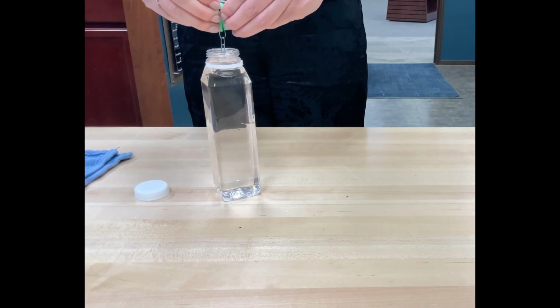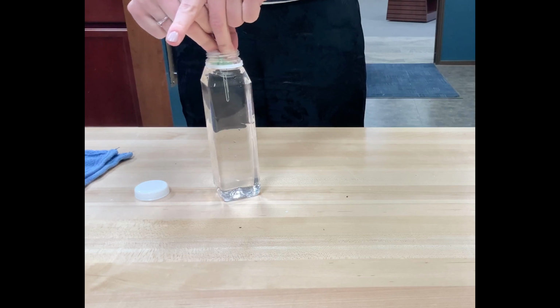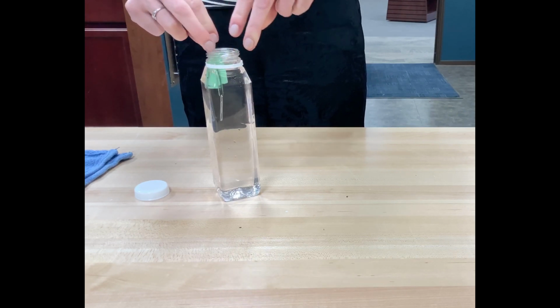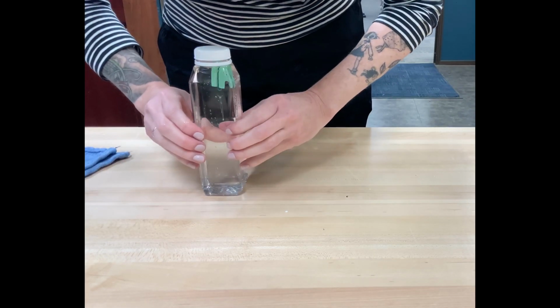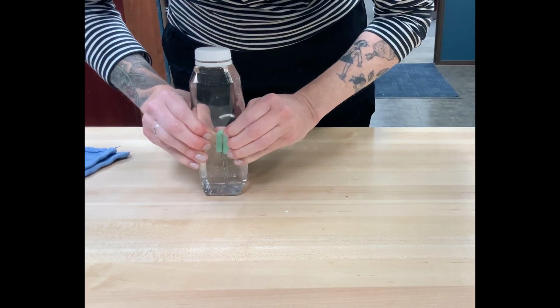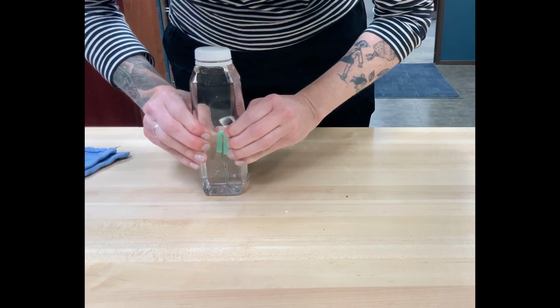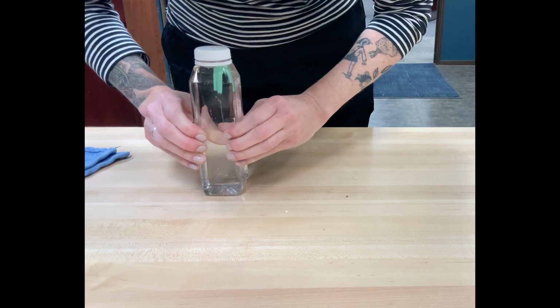And we are going to put one in our very full jar of water. And because it's hollow, it's going to float right at the top. We're going to screw on that lid, and when I press, it sinks. It changes from floating to sinking.